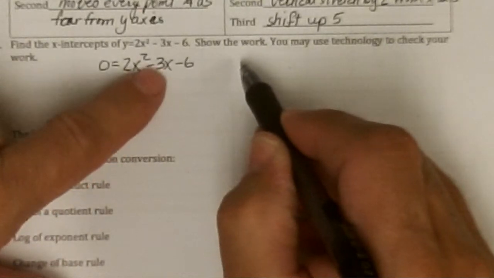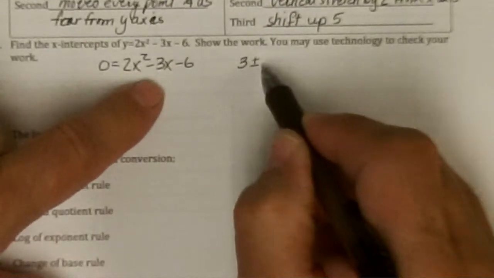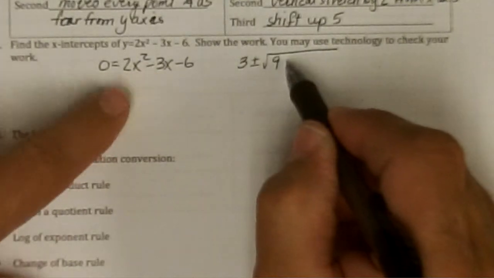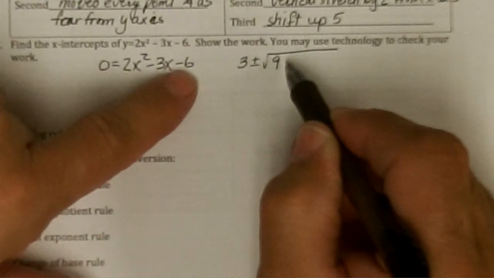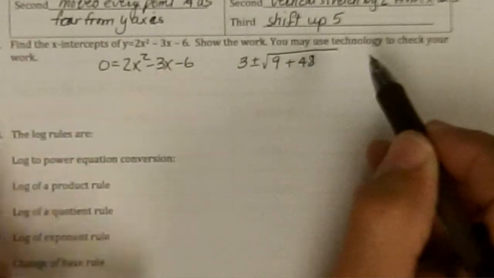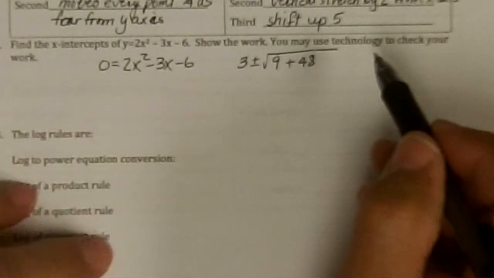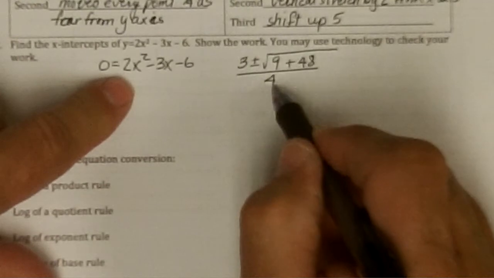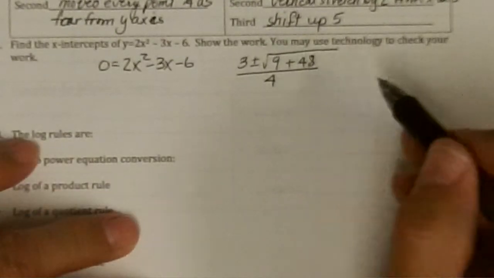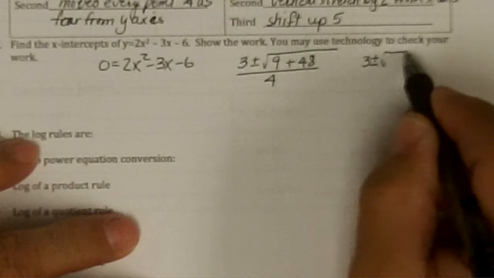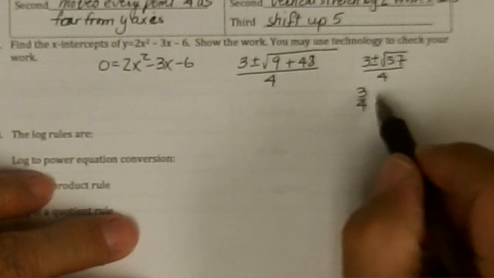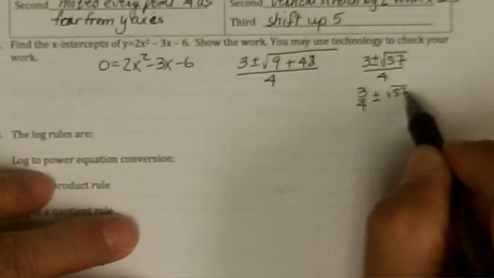So it's the opposite of b. So the opposite of negative 3 is 3, plus or minus the square root of b squared. So negative 3 times negative 3 is positive 9. Minus 4 times 2 is minus 8, times negative 6, because it's negative 4ac. Negative 8 times negative 6 is positive 48. And all over 2a, 2 times 2 is 4. So 9 plus 48 is 57. So we got 3 plus or minus the square root of 57 all over 4. So it's 3/4 plus or minus the square root of 57 divided by 4.